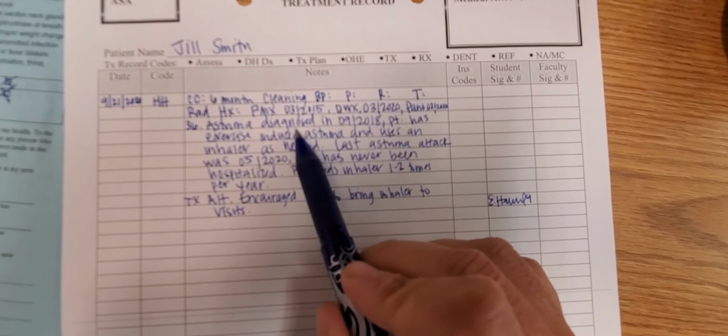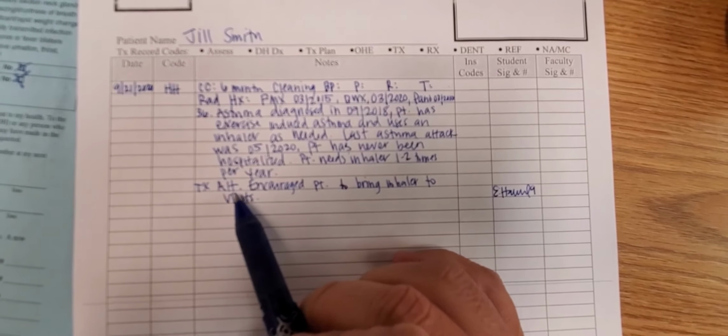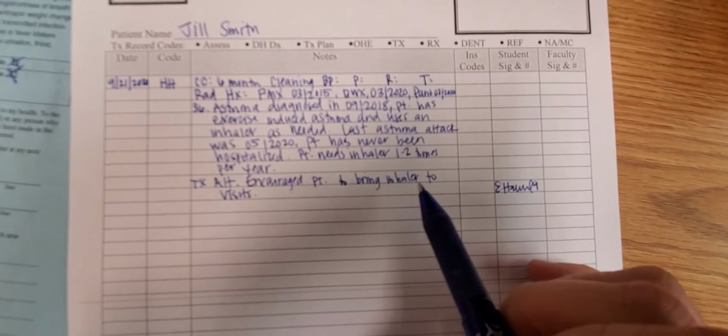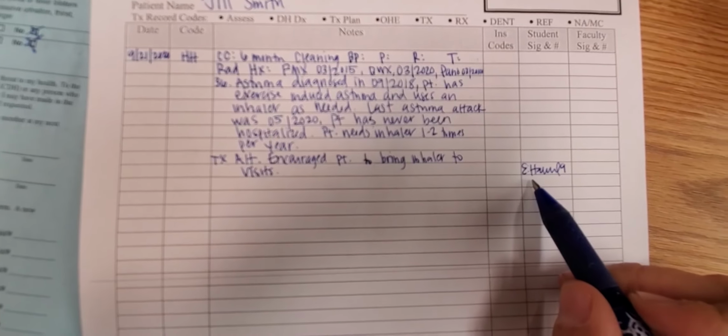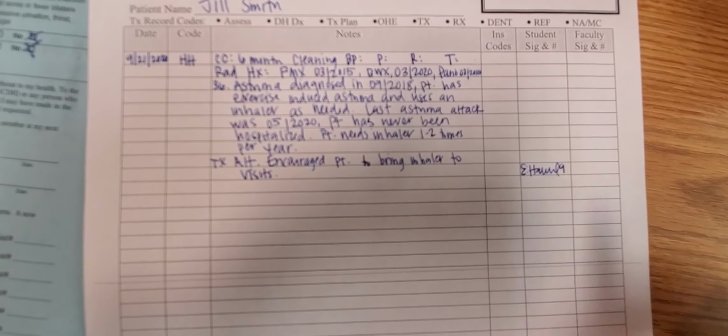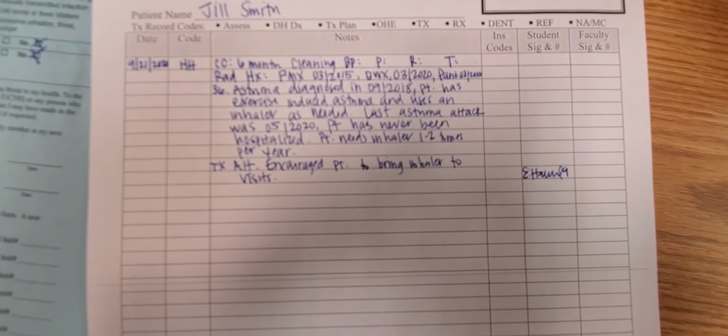So you can see I've written up the information on asthma and I've written a treatment alteration line. Encouraged patient to bring inhaler to visits, and then signed. First name, last initial, and student number. That must be signed before it gets taken to your instructor.